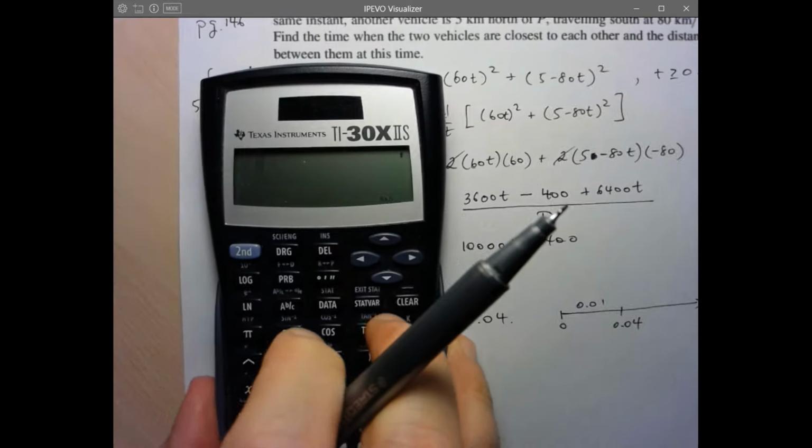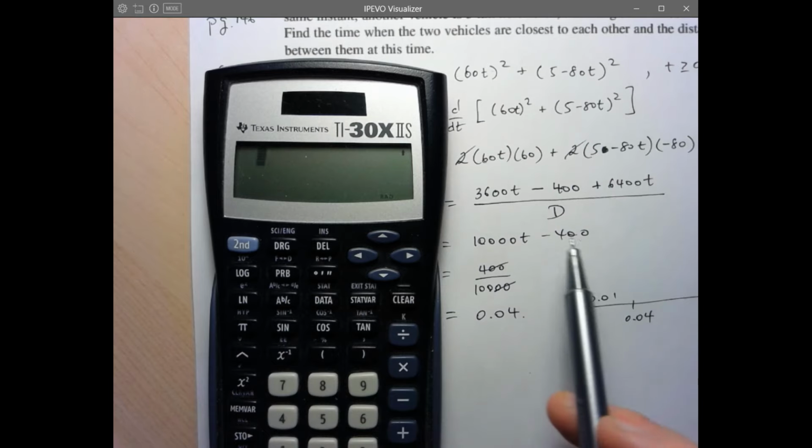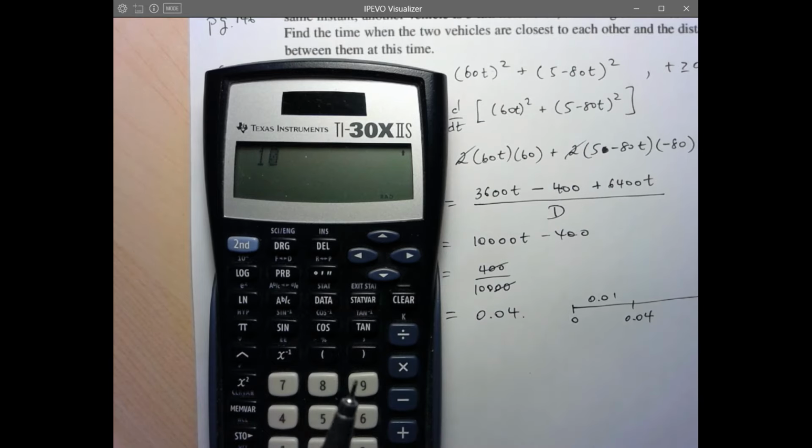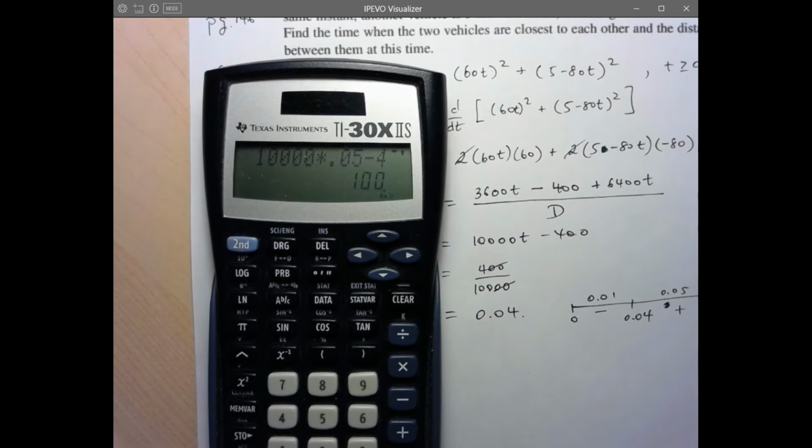So if we put in the simplified version, 10,000 times 0.01 minus 400, that gives me a negative value. And then let's take 0.05. So 10,000 times 0.05 minus 400 gives me a positive value.